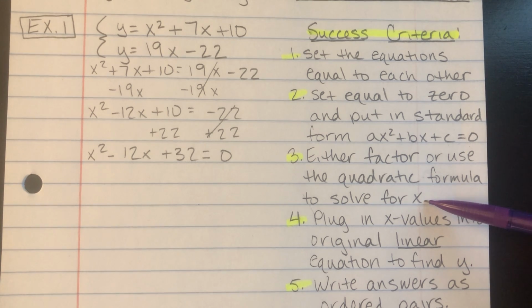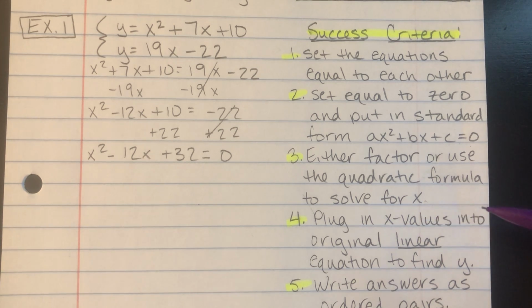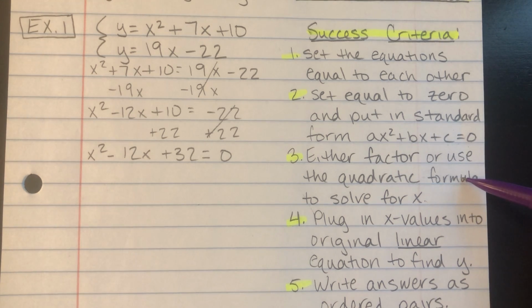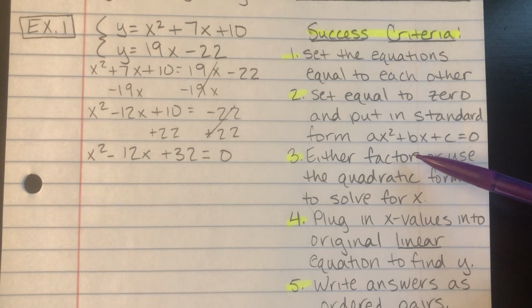So we have two options here. So we've been working on solving these quadratics for x by two methods, factoring and the quadratic formula. It does not matter which one you choose. But remember, if it's not factorable, if you find you get an equation that you cannot factor, then you have to use the quadratic formula. So let me show you the factoring method.